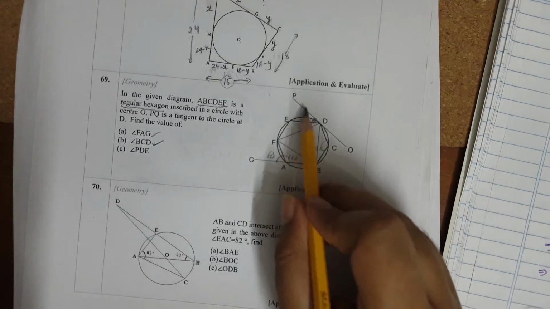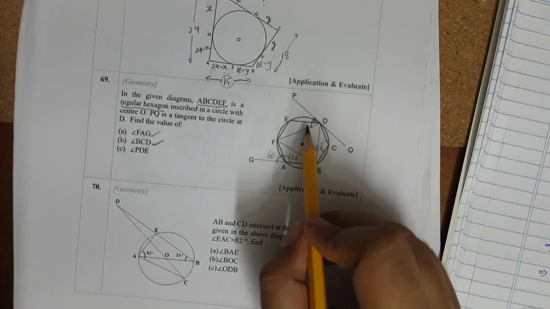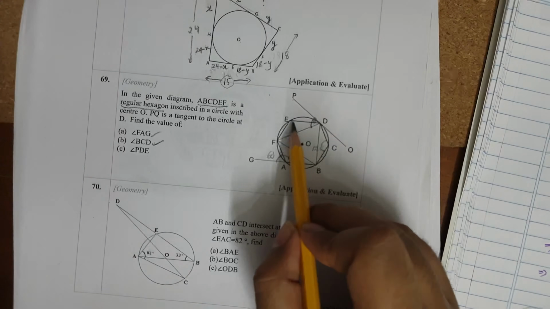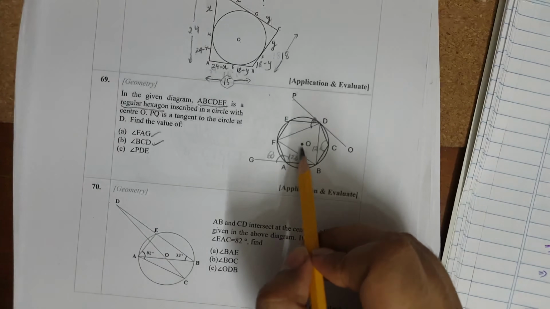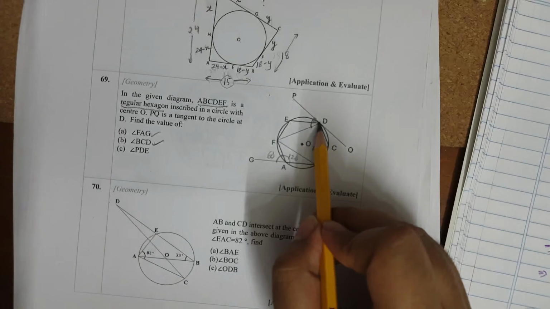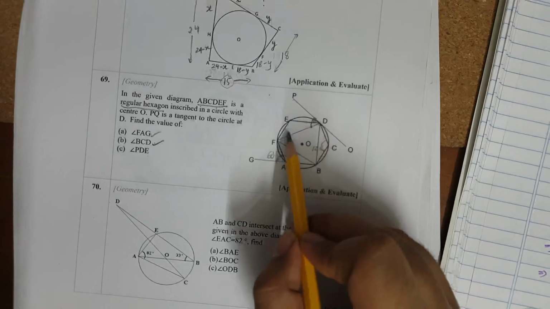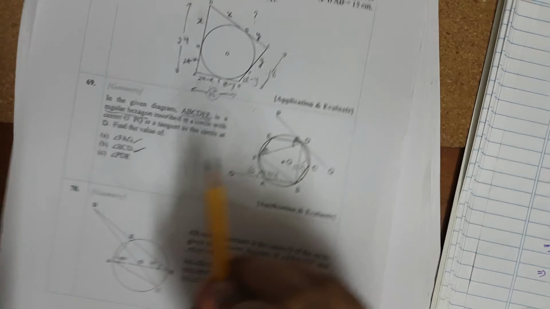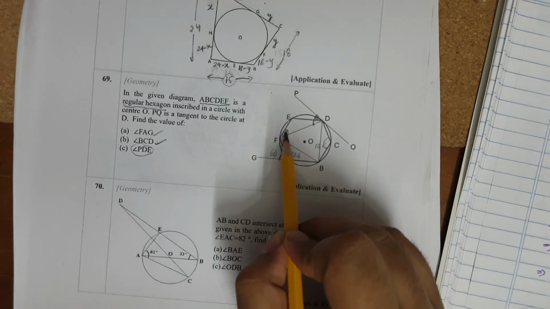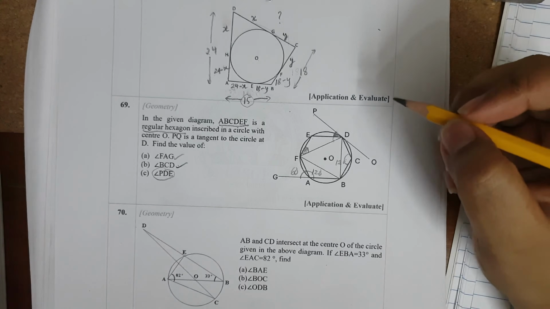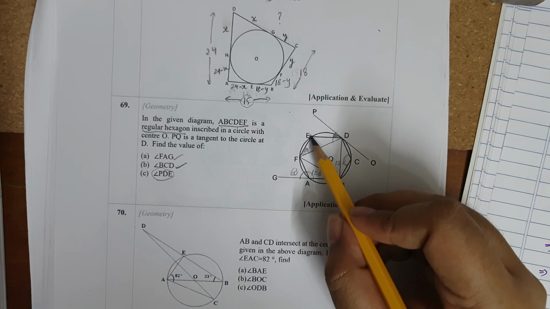So we know that angle between a tangent and a chord is equal to the angle in the alternate segment. So the chord ED is making angle EFD in the alternate segment. So this PDE will be same as angle EFD.